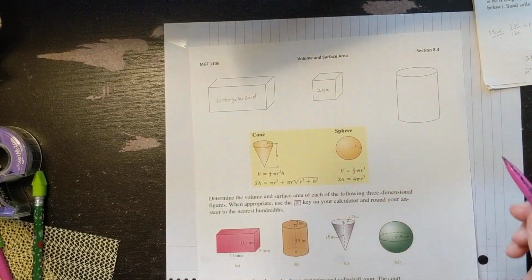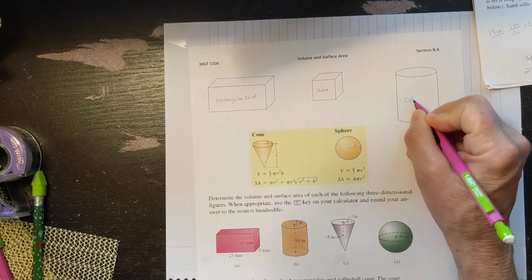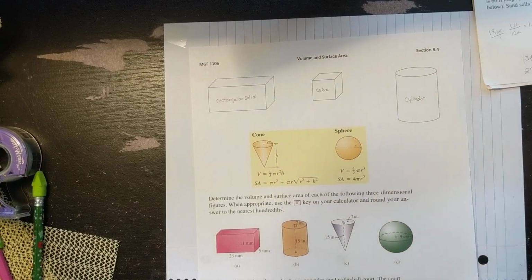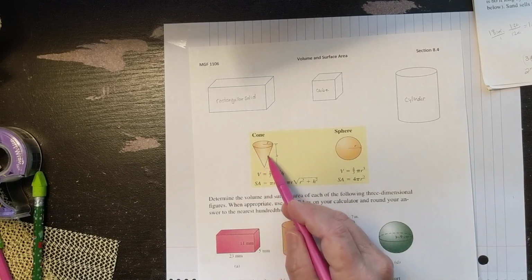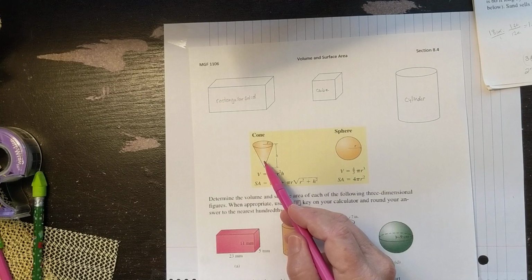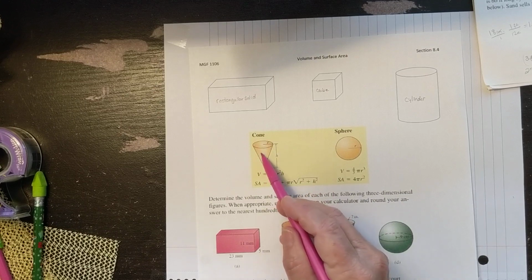And a circular shape like this is called a cylinder. All right. And so these are some basic shapes we're going to be talking about. We're going to look at their volume and also their surface area. Other basic shapes that you need to be aware of is a cone. I think of this as the same thing as a snow cone, those little white paper cups. You can fill that up with your snow cone.